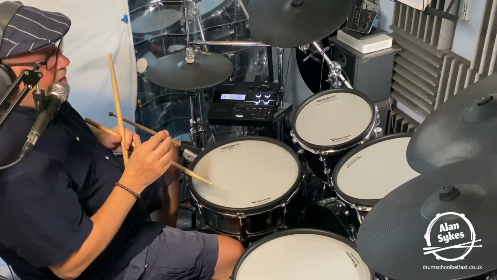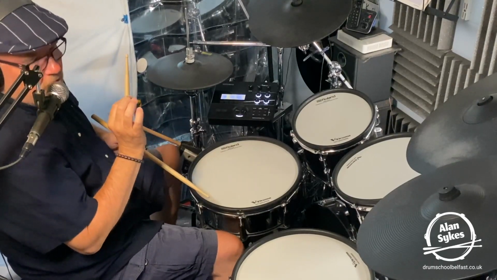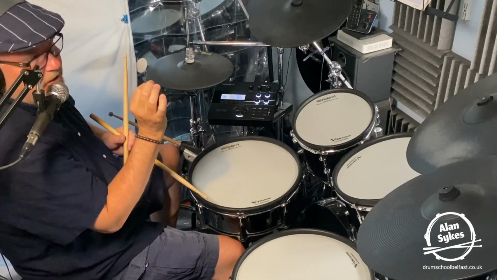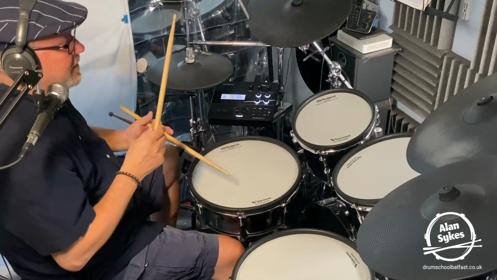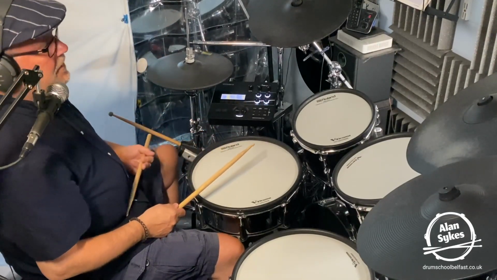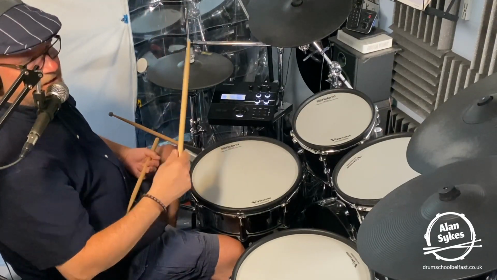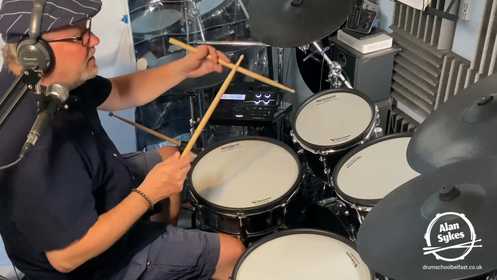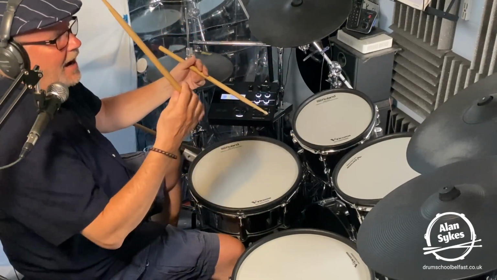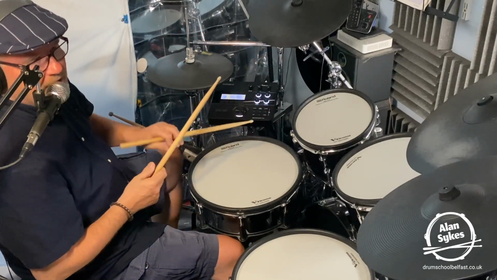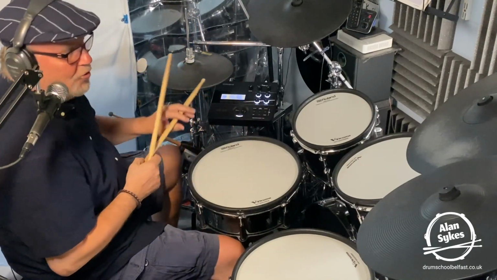So what have we got? A 16th, short note, going into a slightly longer note, that 8th note. Another 16th, going into another 8th. Just like that. And then we've got our descent, 16th note triplets. Classic Bonham again. And then those cymbal crashes with a choke right at the end.